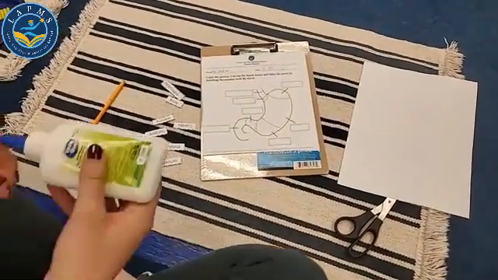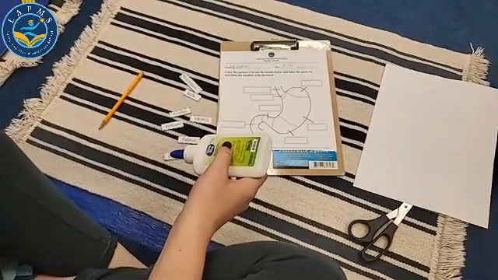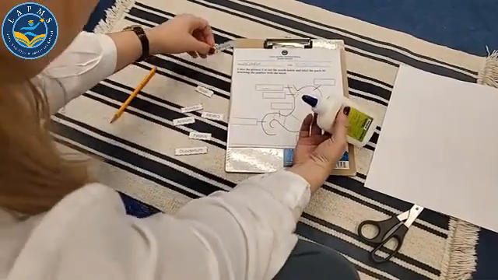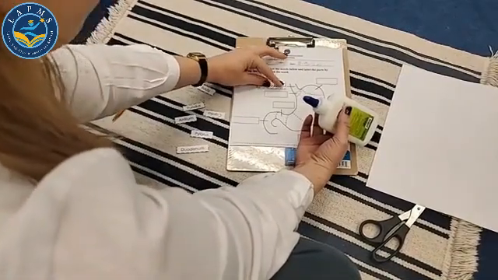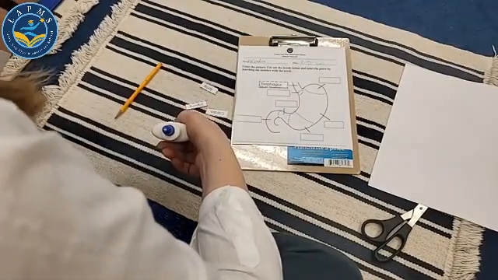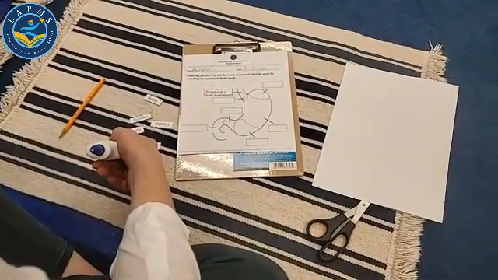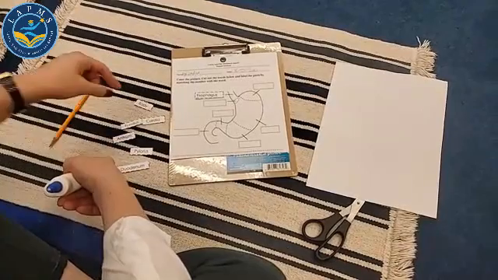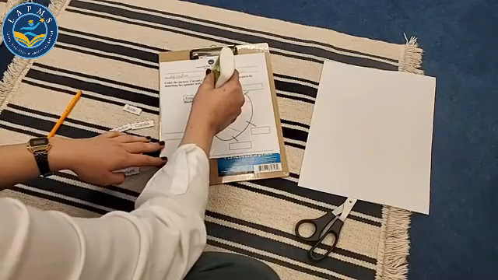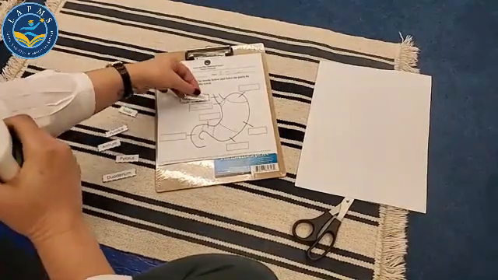Totally. So what's first? What's this tube from the mouth to the stomach? The esophagus. Yes, the esophagus. And then, you remember the first part of the stomach, all the way at the top? It's called the cardia. That's right. Let's put the cardia in there. Come on, glue. Okay, let's put the cardia there.